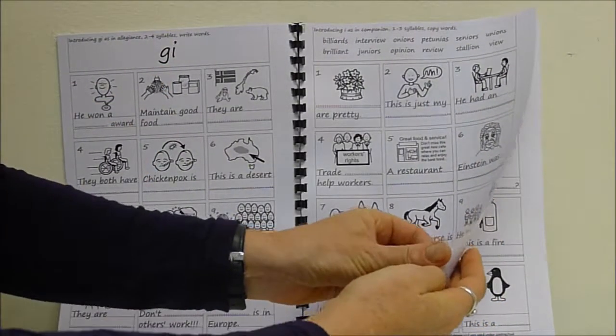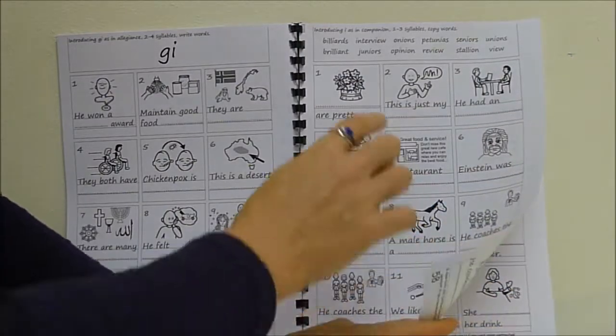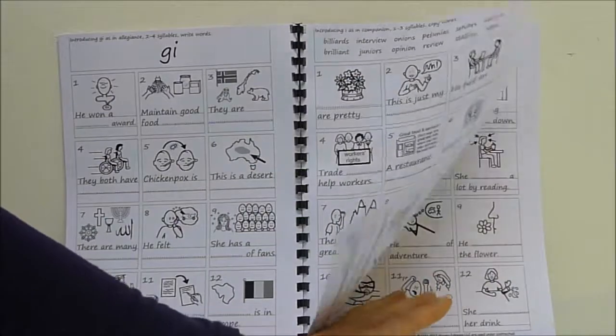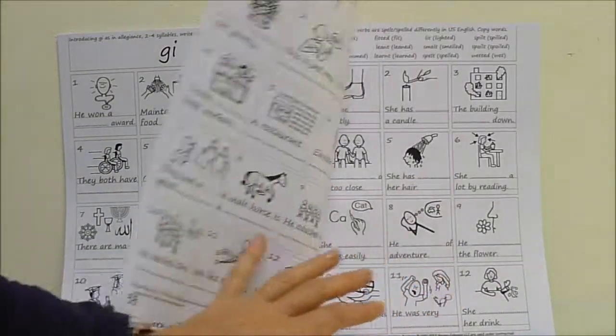Billiards and brilliant and onion and stallion. That's a Y sound with a letter I. Brilliant. So Y and I are very close. Stallion, O.